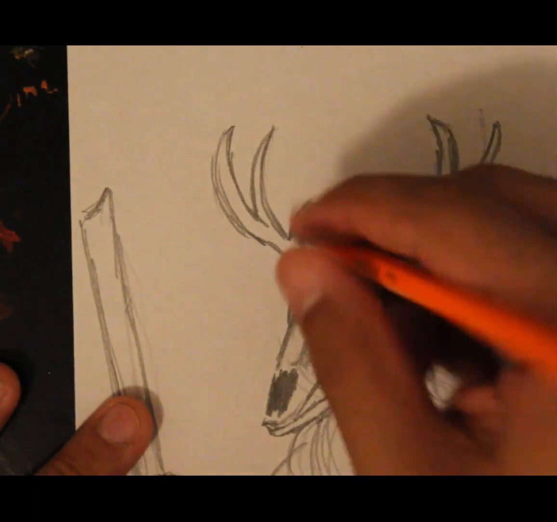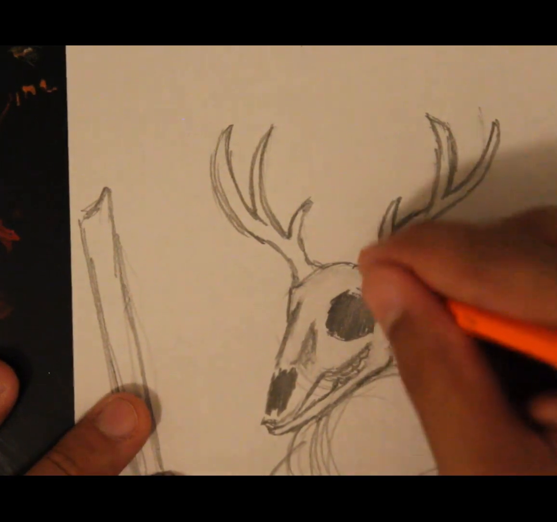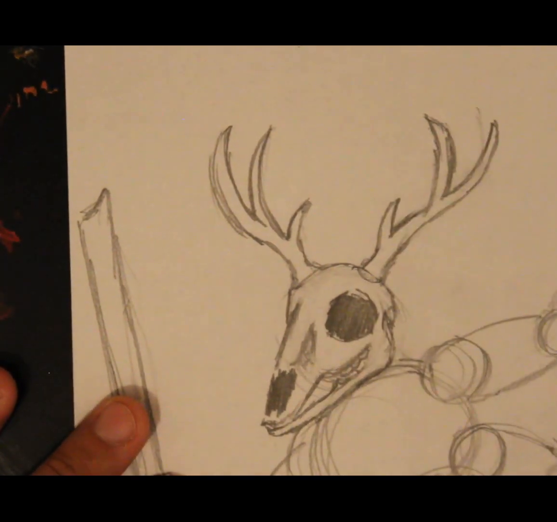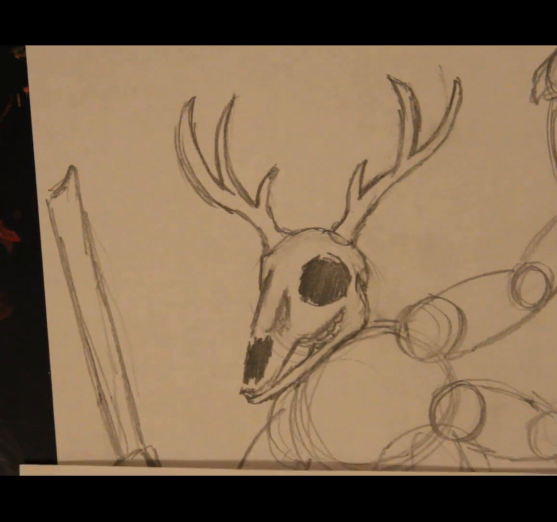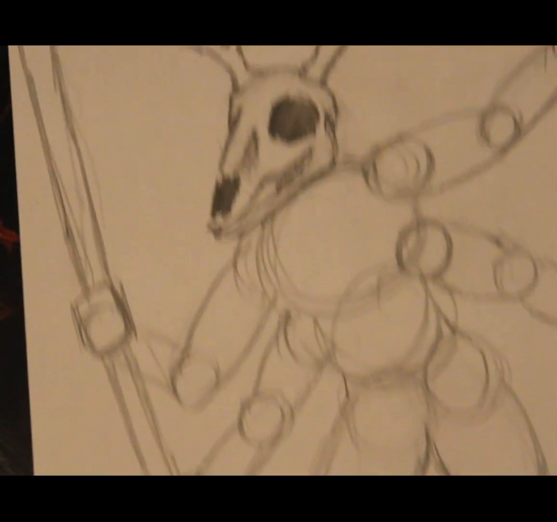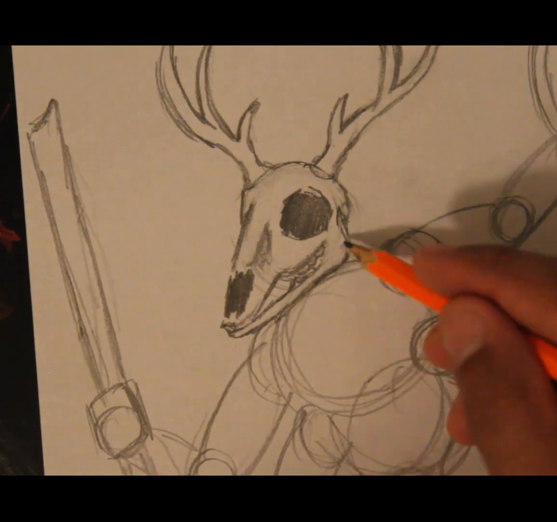There, that's not too bad. I'm not gonna put the line over here. So there's the head more or less of what I was looking for. I think the head might be too big compared to the body, but we'll see.